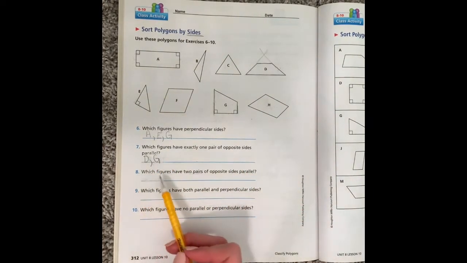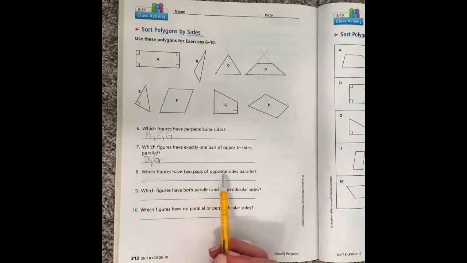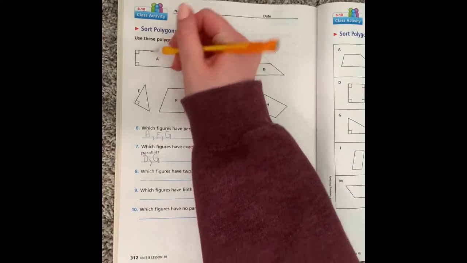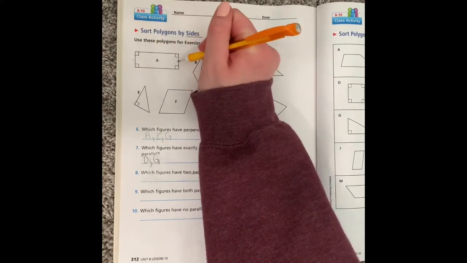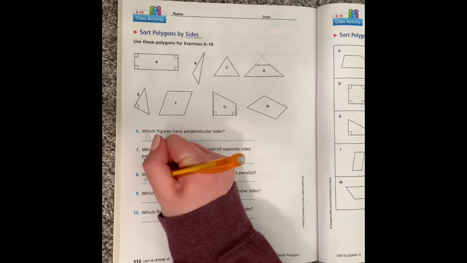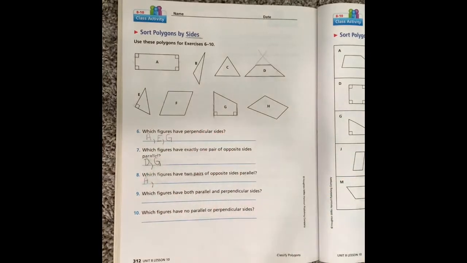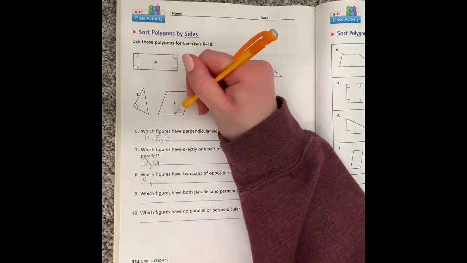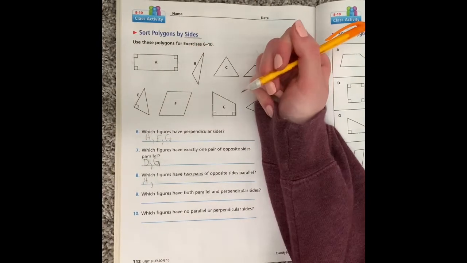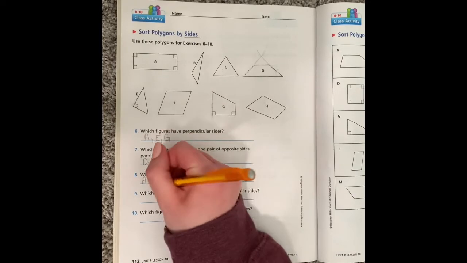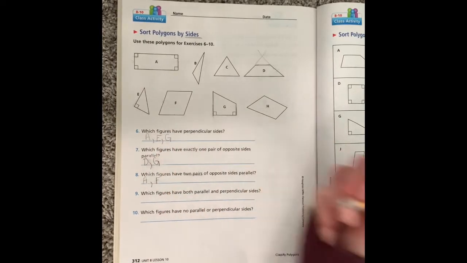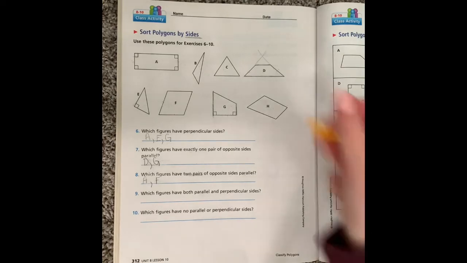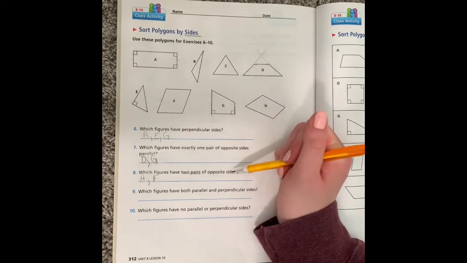So now for number 8, which figures have 2 pairs of opposite sides parallel? Our rectangle we know does because these 2 and these 2 are parallel. So for 8, we can write A. And then we also talked about the rhombus, we know this has 2 pairs of opposite sides that are parallel. So for number 8, we have A and we have the rhombus, so we have F. And we know that those are the only 2 out of these that have 2 pairs of opposite sides that are parallel.